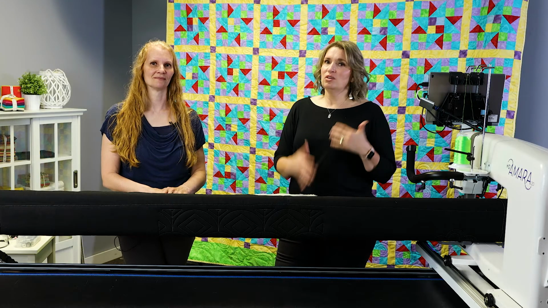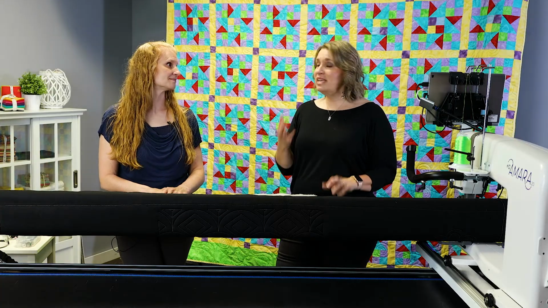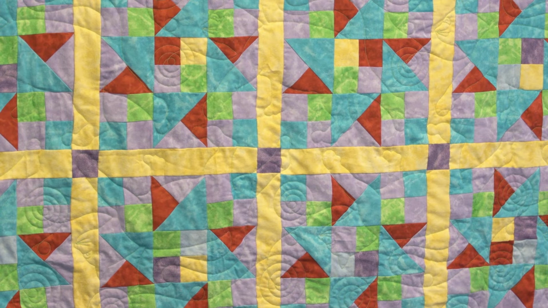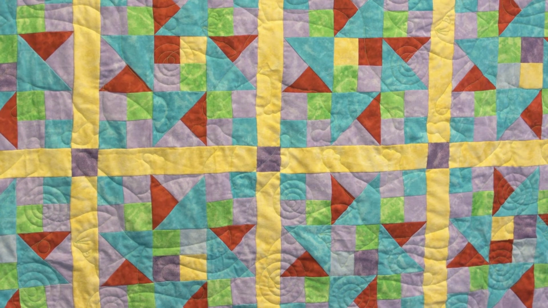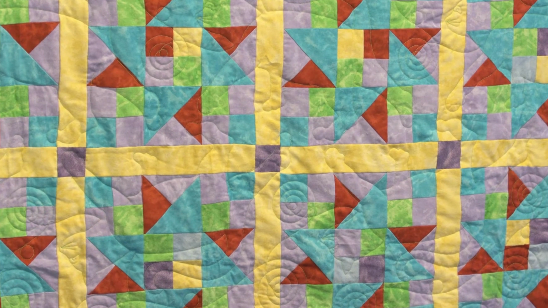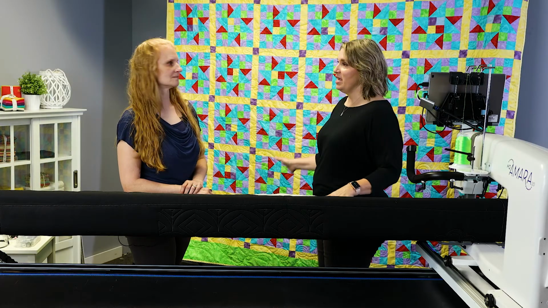Well, now that we've answered the questions you have about stitch regulation, let's take a minute and talk about the quilt that's behind this. So this is a really special quilt that I was very excited we just got to quilt in the studio. This was made by Connie Eagle, who is one of our longtime employees here at Handi Quilter. She's an avid quilter. She was so excited to make this.